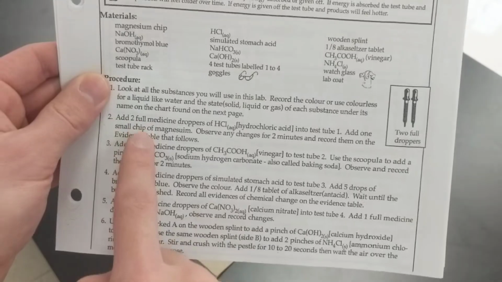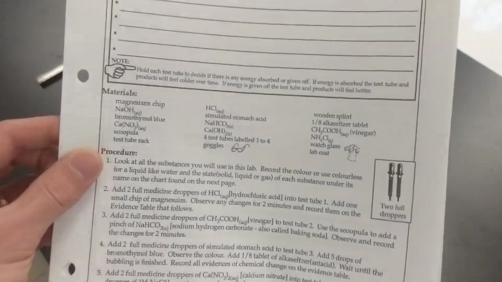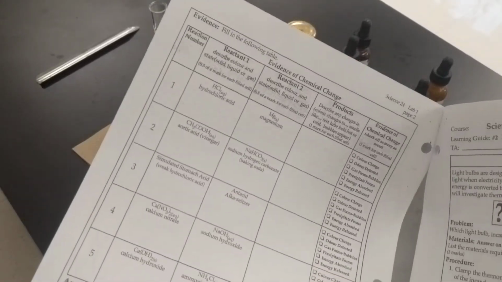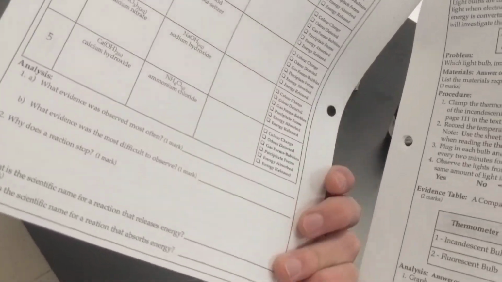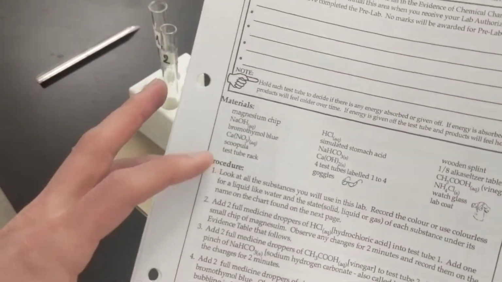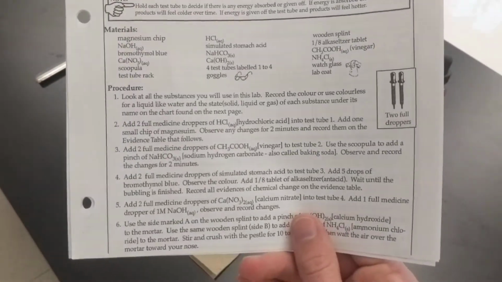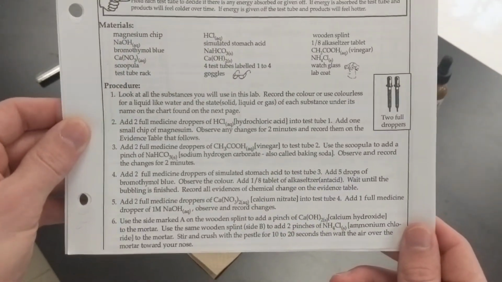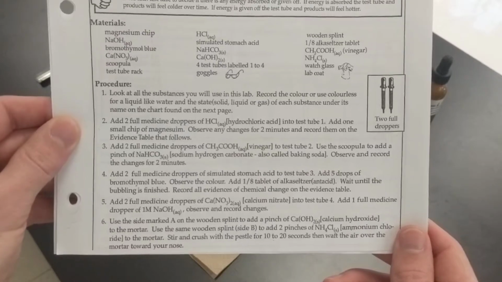I'm going to be just following the procedure exactly as described. And you guys should be filling out this evidence table as I go through it, and then the analysis once you've finished the video. I'm going to have this procedure in front of me the entire time as I work on it. You can pause it now if you don't have the procedure for whatever reason.